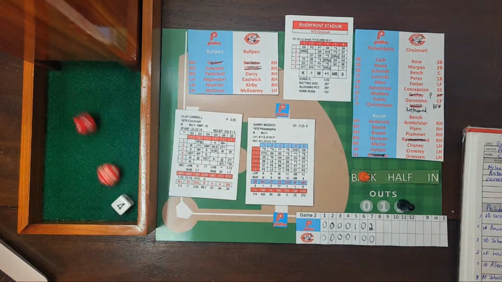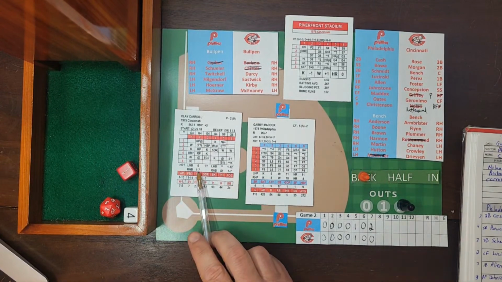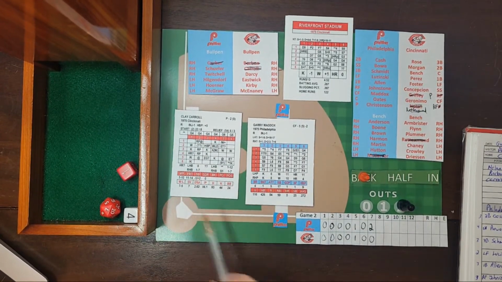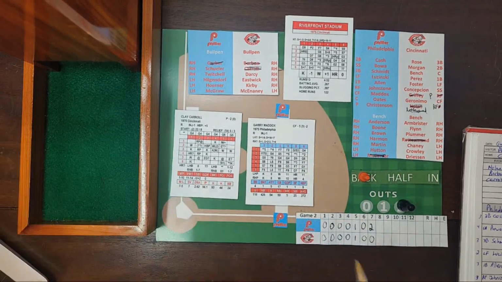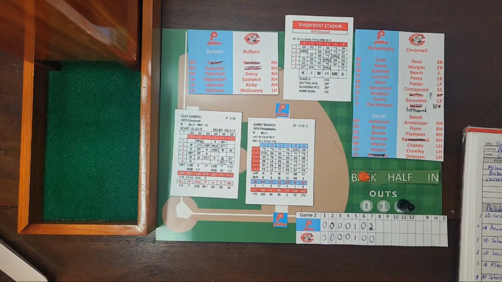Carroll to Maddox. 1-4. That's a home run question mark. And a 1-7. That fits. But Maddox needs a 4. 4 for a 3-run homer. 4 or less. Anything over that, we go to his card to complete the at bat. But a 1-4, we got a 3-run homer. We got a 1. That's a 3-run homer, and Brian B is already claiming rigged.